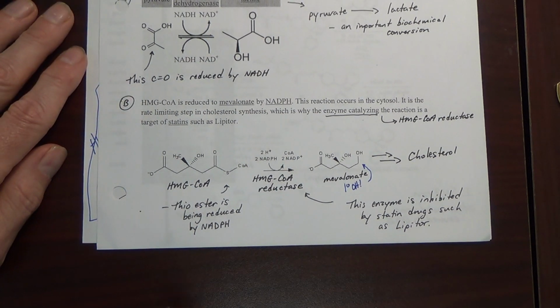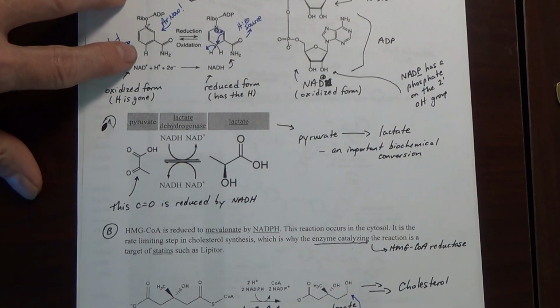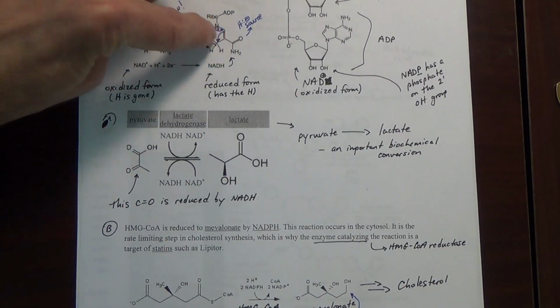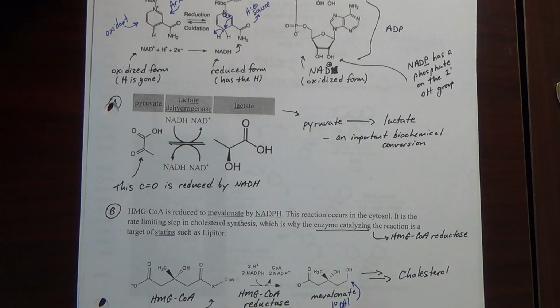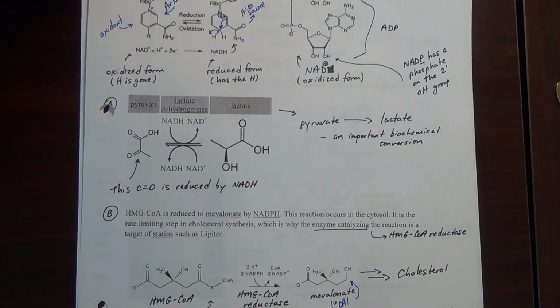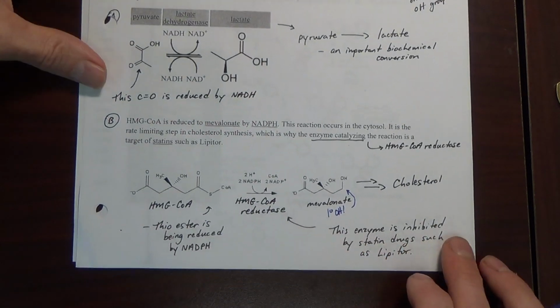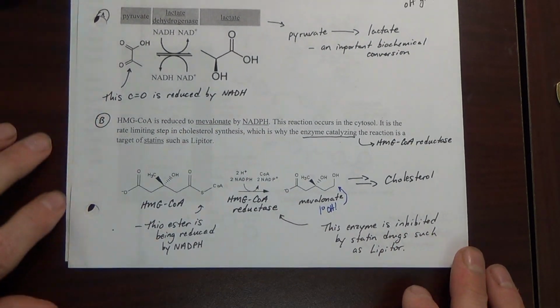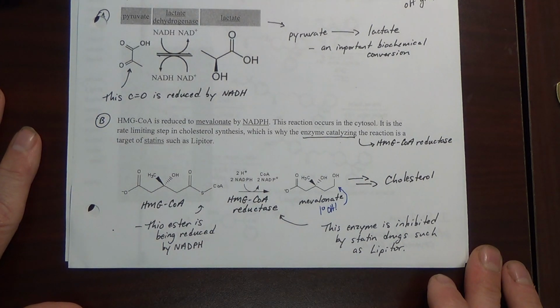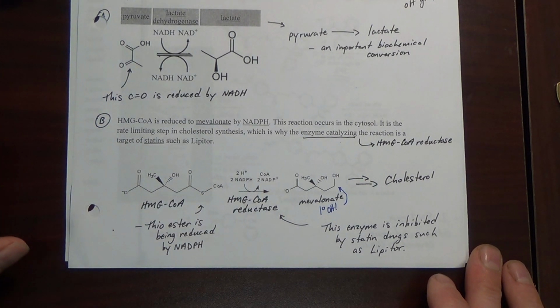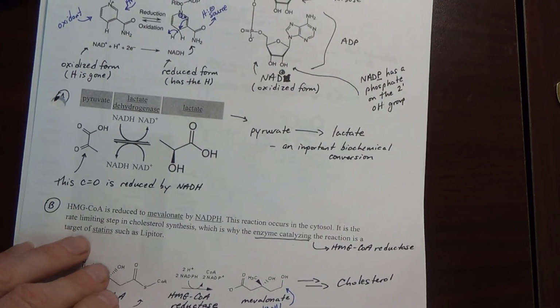All right. The NAD+ and NADPH are not actually enzymes. These are considered cofactors or coenzymes. Okay, a little bit of biochemistry there.